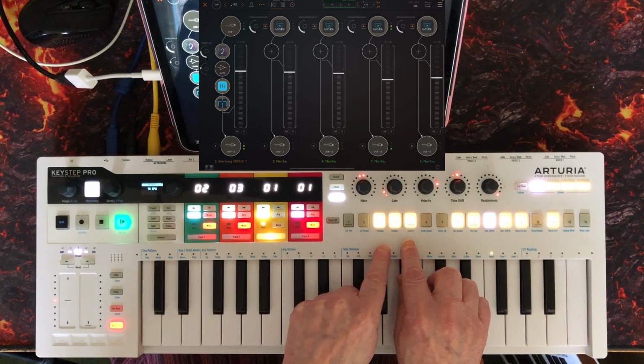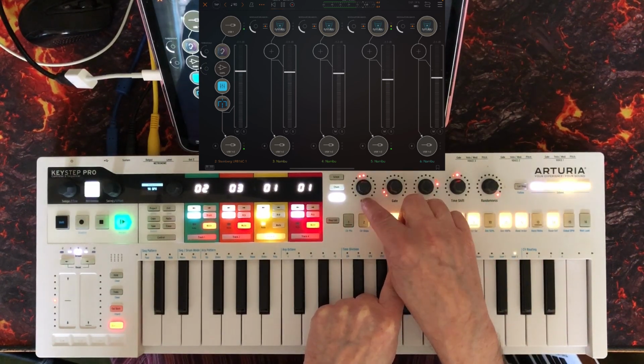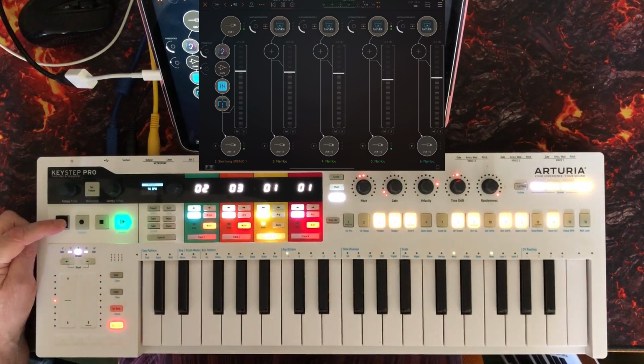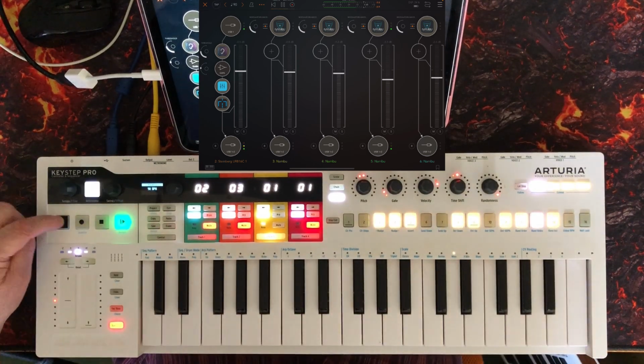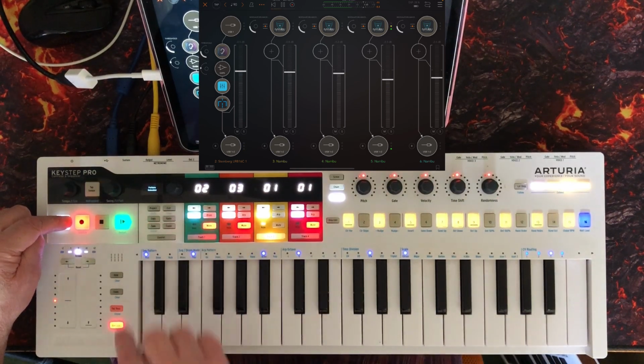I can also hold any step and use randomness, time, shift, velocity, gate and pitch. And then anytime I mess everything up completely, I can just return to the state by hitting shift and save, and underneath it says reload.